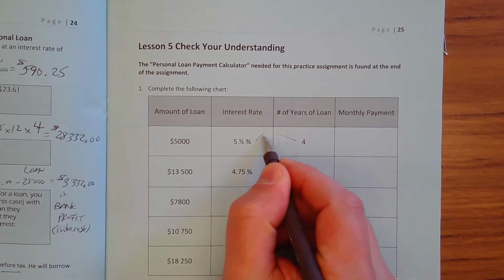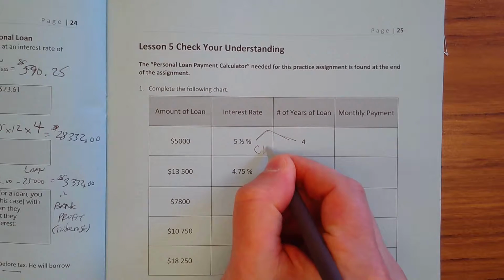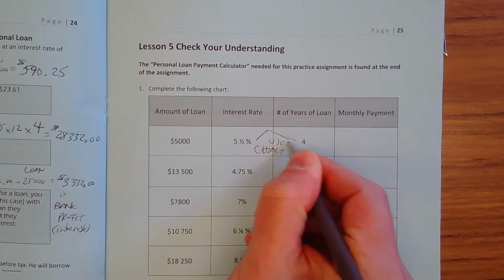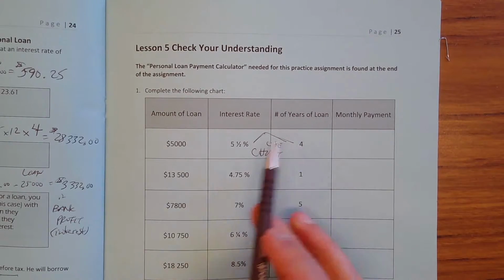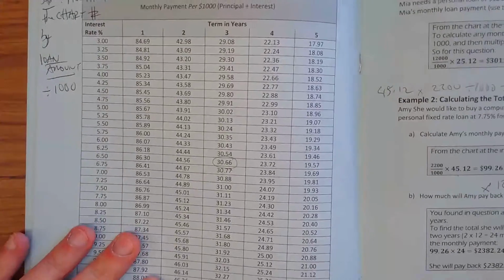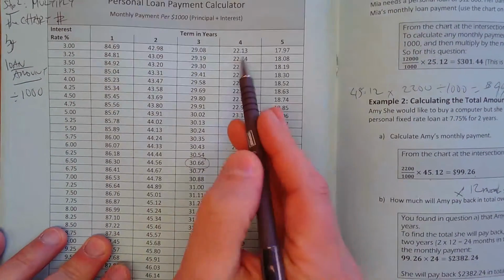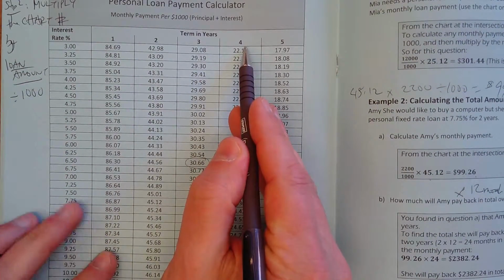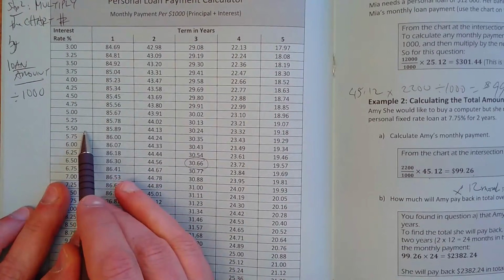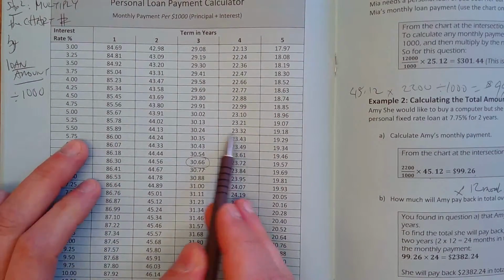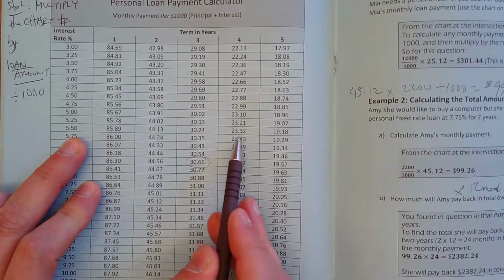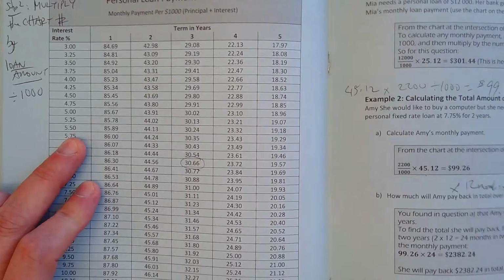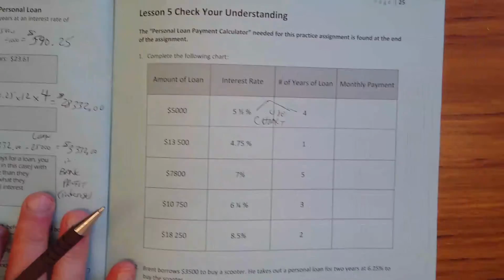So these two numbers, we're going to use the chart with those two numbers. So it's a 4-year loan at 5.5%. When I go back a page to the chart, all I do is I look for the 4-year column and 5.5%. So there it is. 23.32 actually. So $23.32. That's what I'm going to write down.